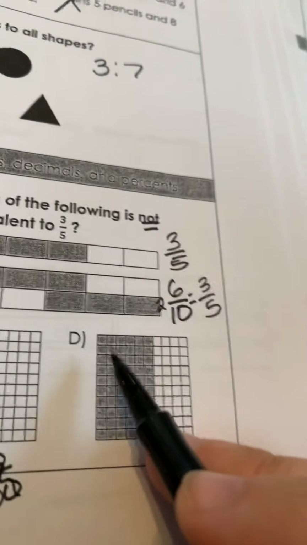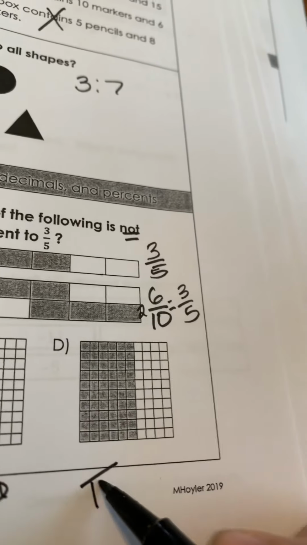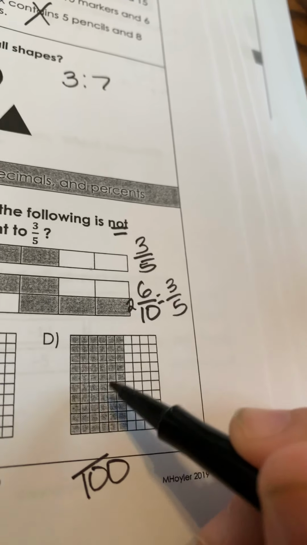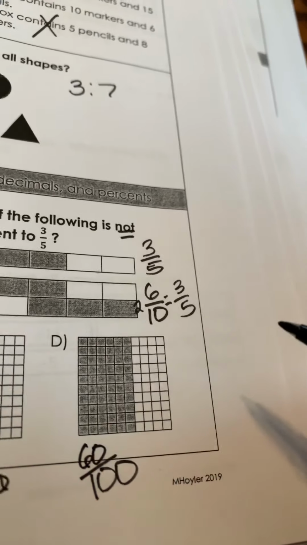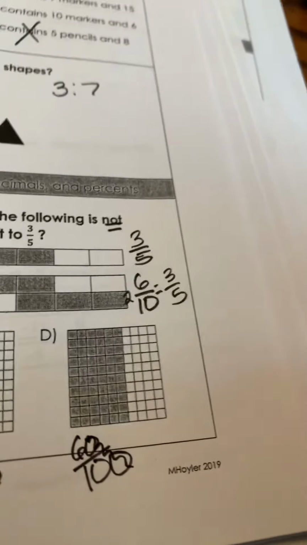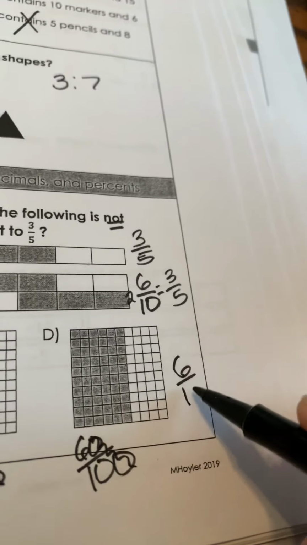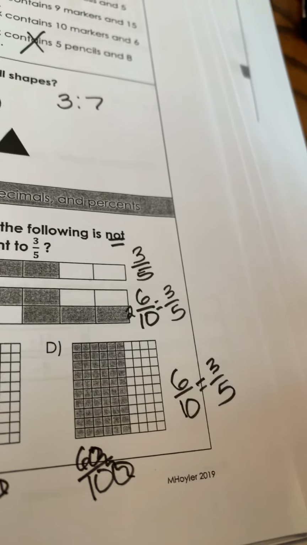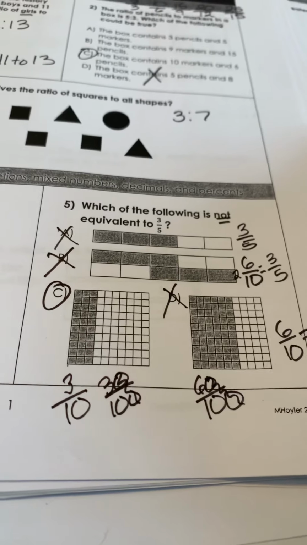But if I look over here, still over 100. That's 10, 20, 30, 40, 50, 60 over 100. I can get rid of these zeros, or divide by 10. So that's left with 6/10. We've already figured out that is equal to 3/5. So I know D is out. So I know C is my correct answer.